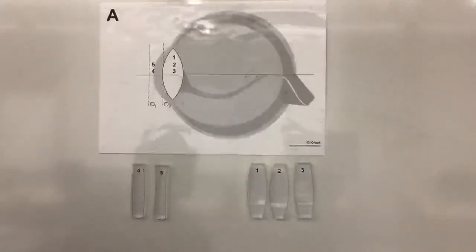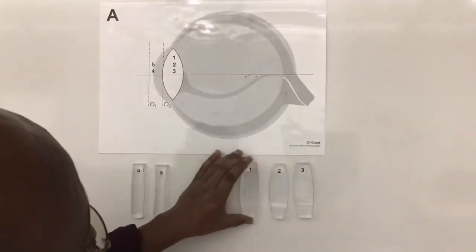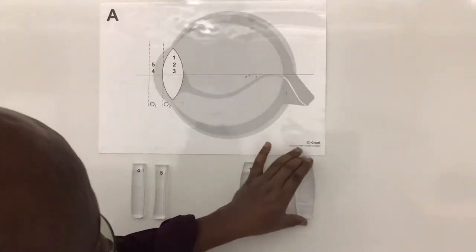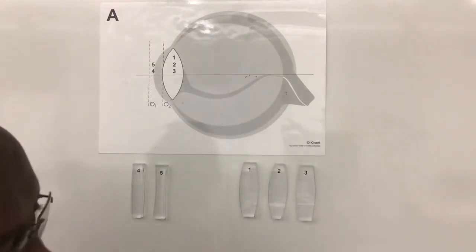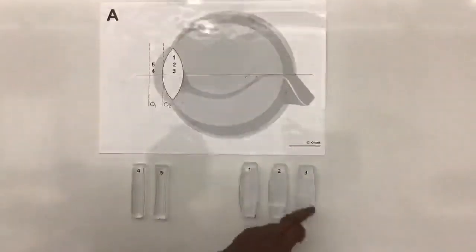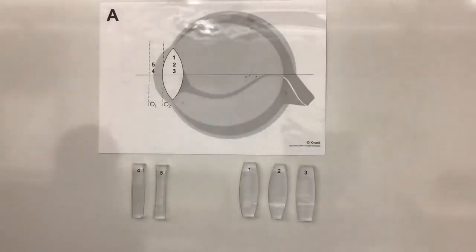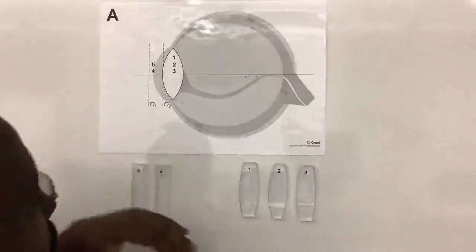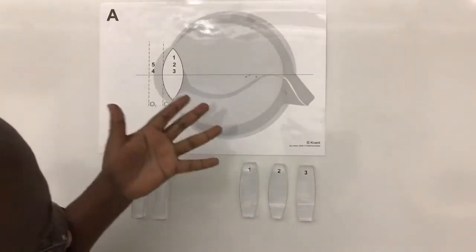correct vision problems. So these three converging lenses represent the eye lens as a model, and when we place each one of these lenses here and shine parallel rays of light, you'll see where those parallel rays are going to converge.